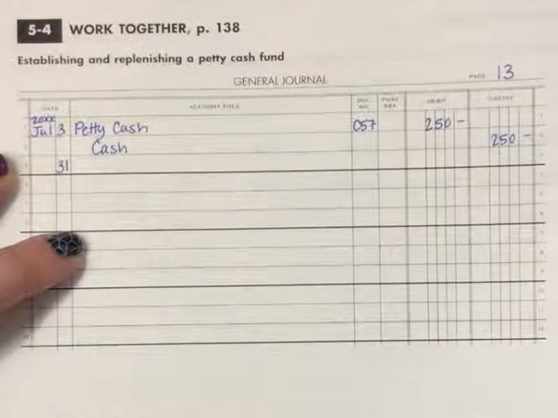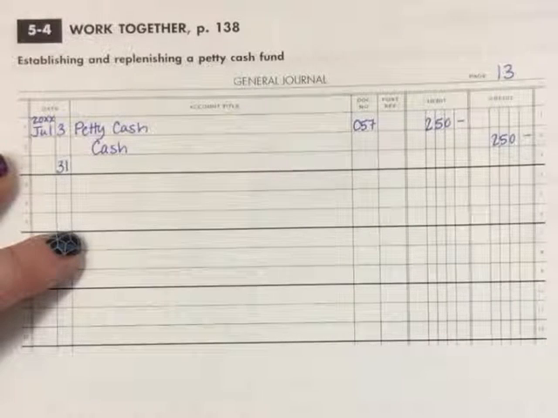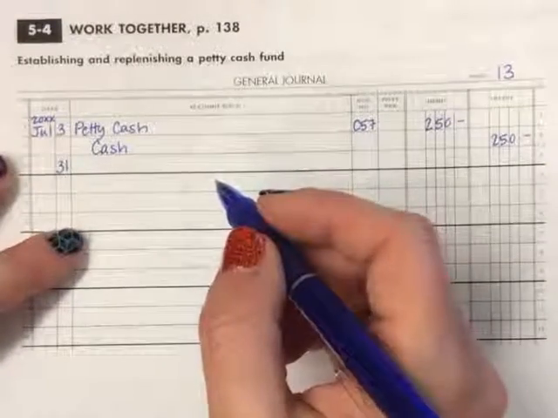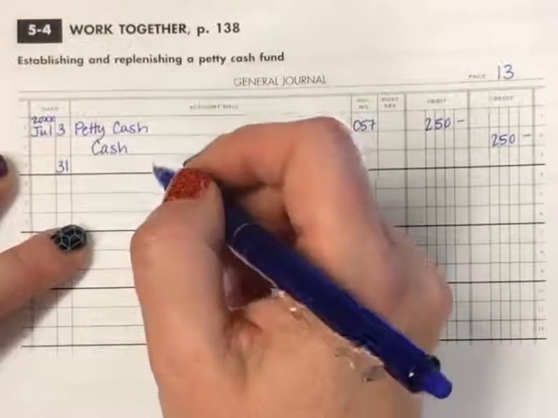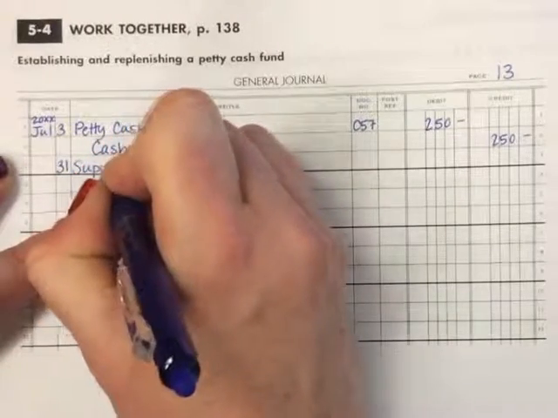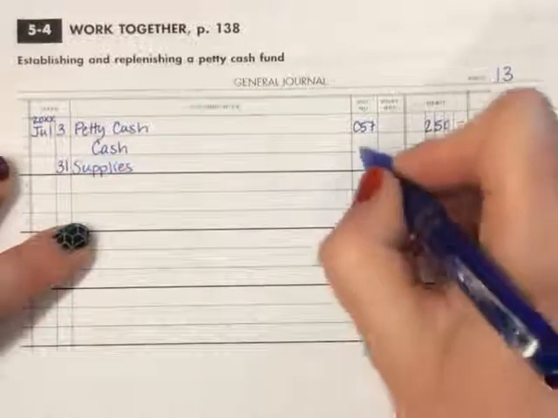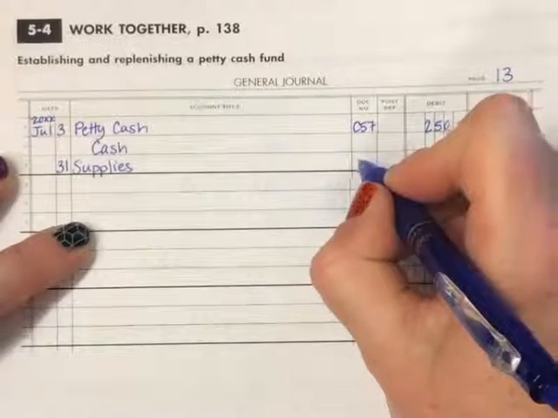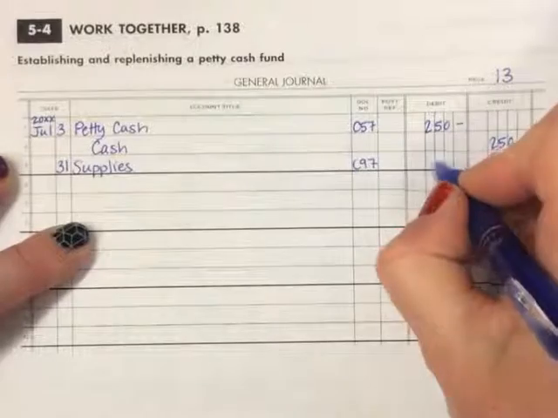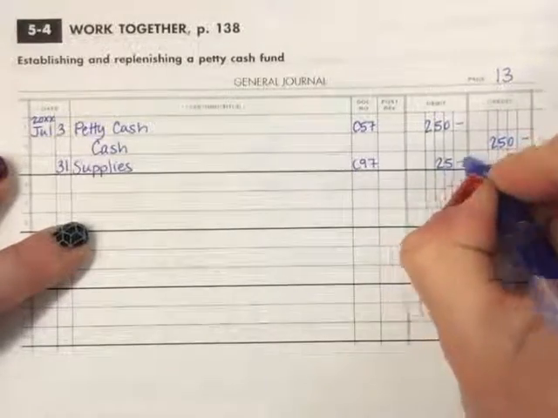Okay, it says that we had supplies that were $25, miscellaneous expense that was $8, and repairs that was $45. Those are all going to be debited, so we're going to have 3 debits listed here. So we'll start with supplies. This will be right against the margin. This is going to be check number 97. And our supplies amount is $25.